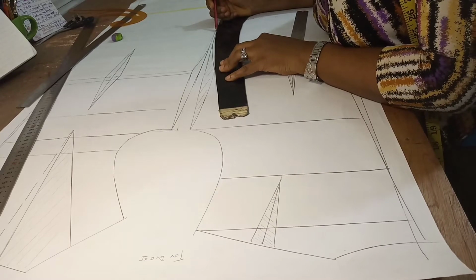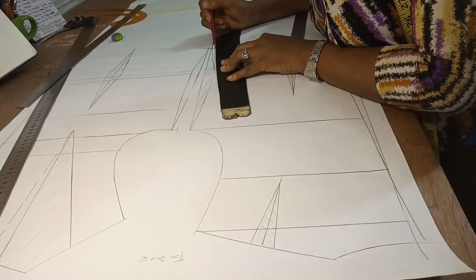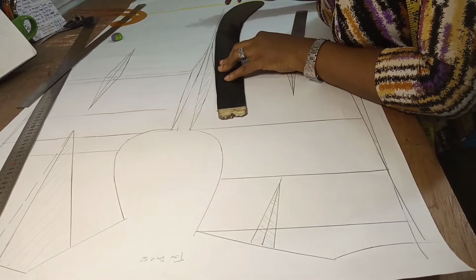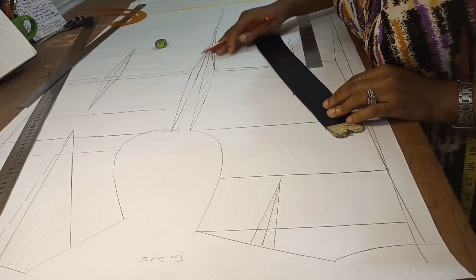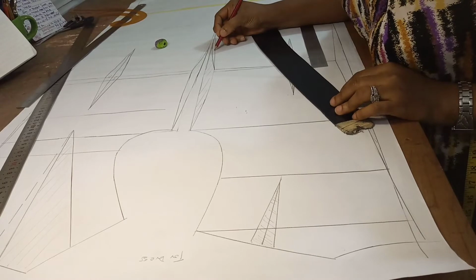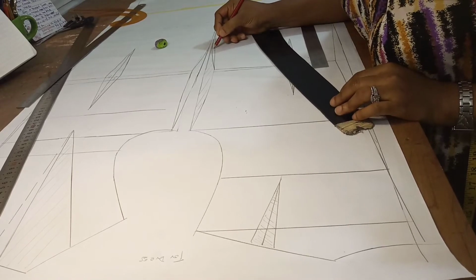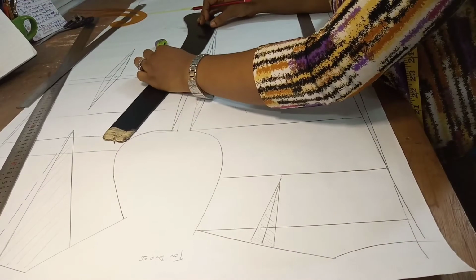Let me make it clearer. You cut through this hip line. Make the other one clearer also.